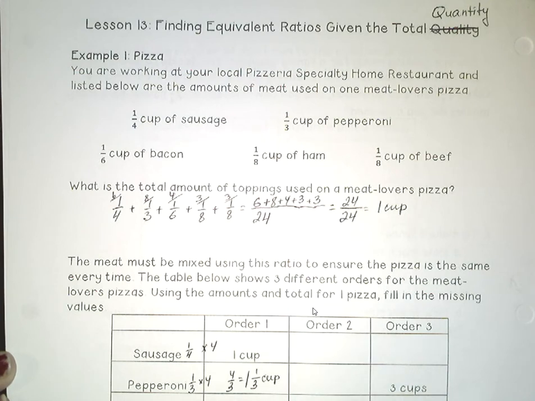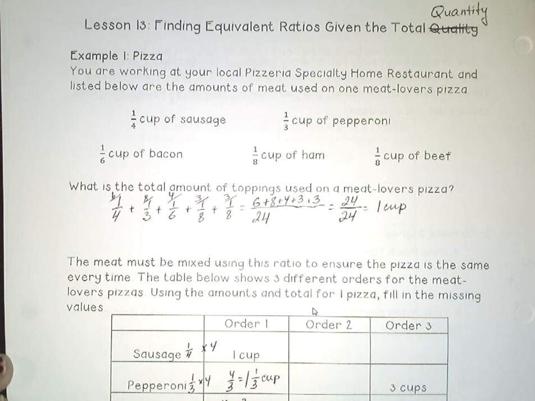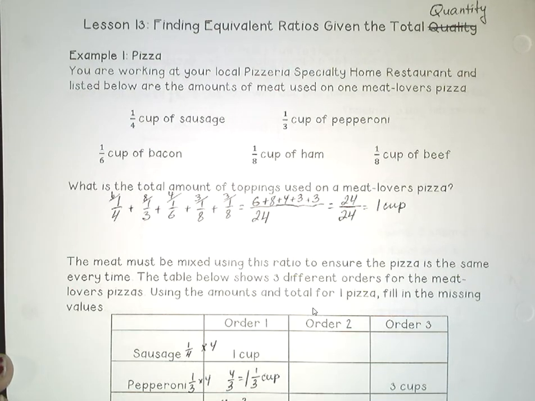Okay? Now bacon. Bacon was 1/6 of a cup. We again need to multiply it by 4 using the same unit rate all the time. We get 4/6, or 2/3 of a cup. Let's see if ham was done correctly. We had 1/8. We are multiplying by 4 over 1. If you want to do it that way, you can simplify 4/8 into 1/2, and that works. So beef, it's also 1/8. We are multiplying by 4 over 1, and we are also getting 1/2 cup. All right, so if I look at the total, all of the toppings together is 1 cup.